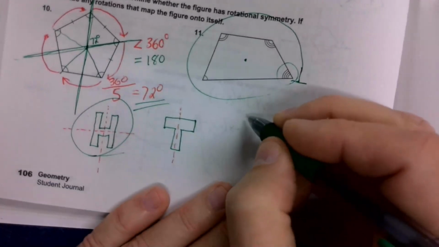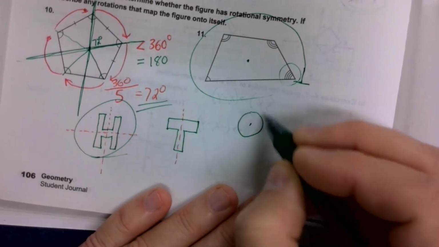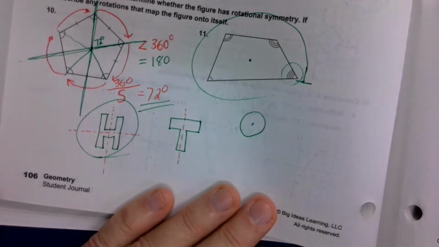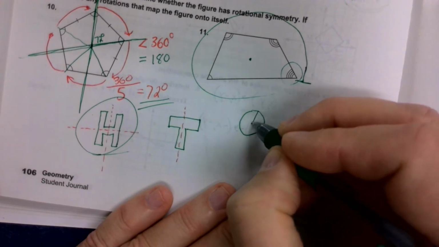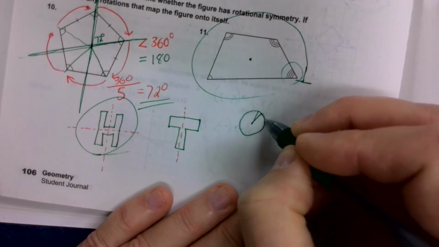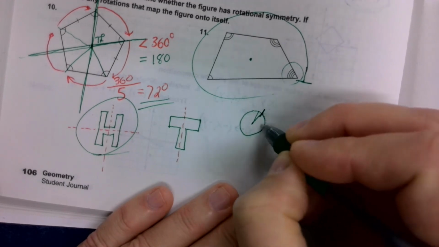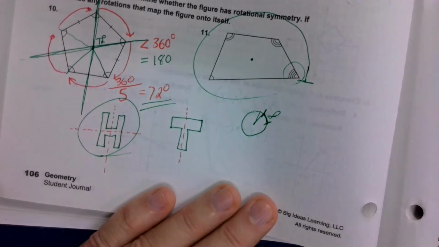And you could even have a shape like this, like a circle, right? It has rotational symmetry technically in an infinite amount of degrees, because anytime you go a certain number of points, it can keep going. And remember, between any 2 points, like between this point right here and this point right here where it touches, there's an infinite number of points in between there.